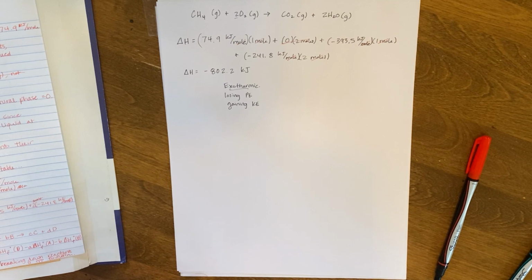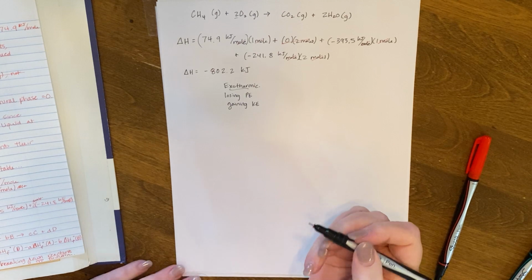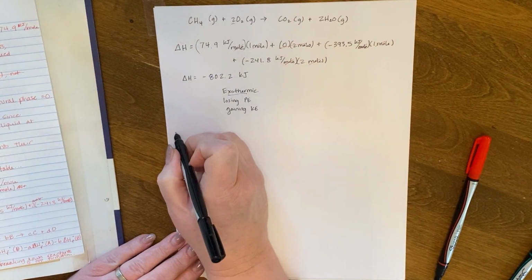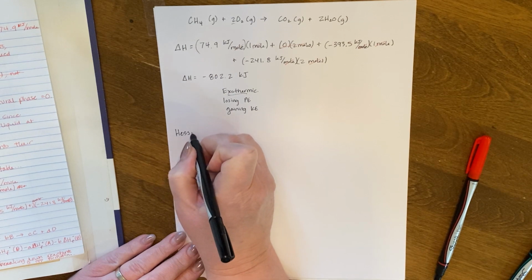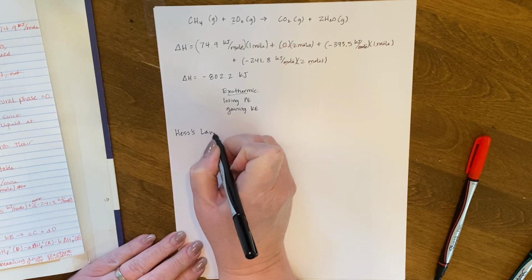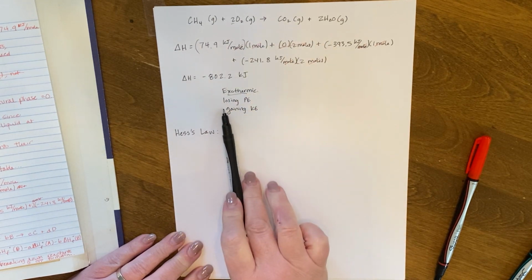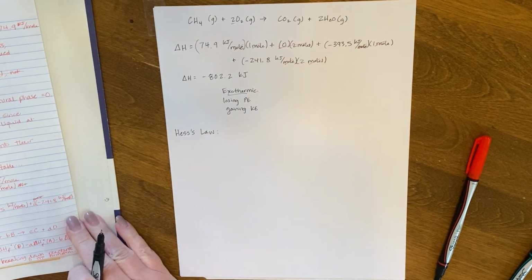Okay, so all this leads us to Hess's law. Hess was a scientist, and he came up with a law that summarizes all of this.